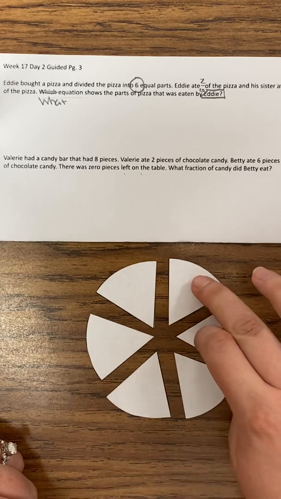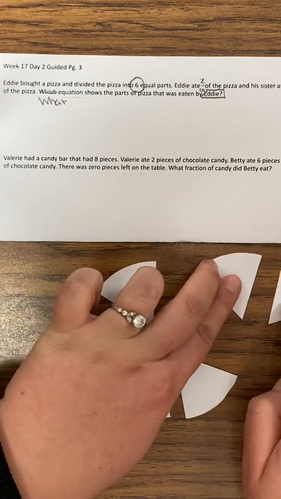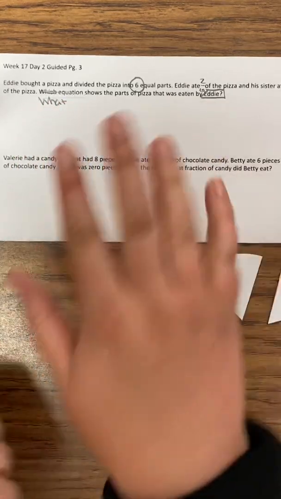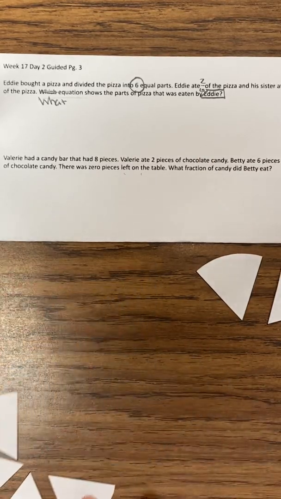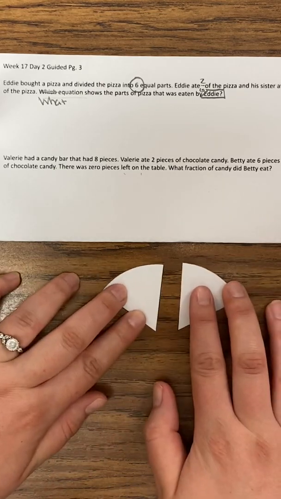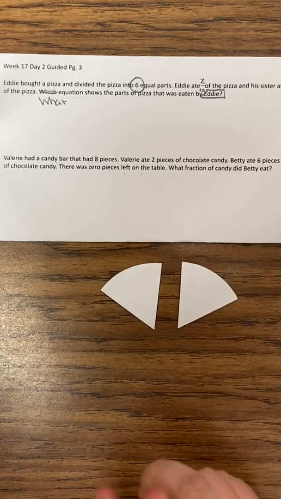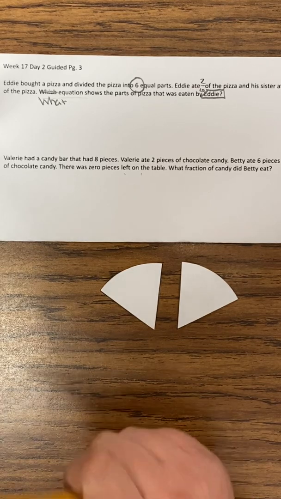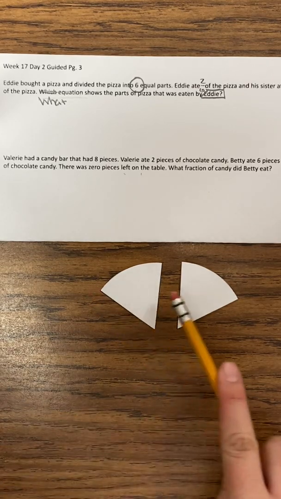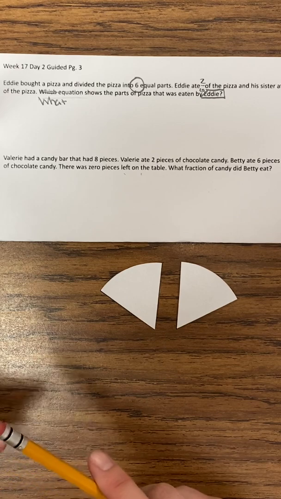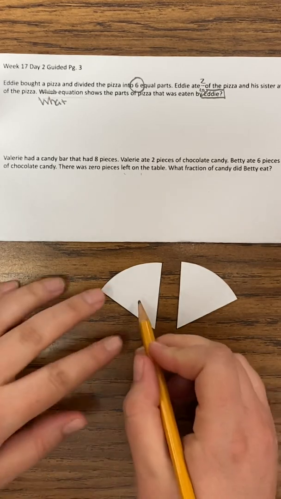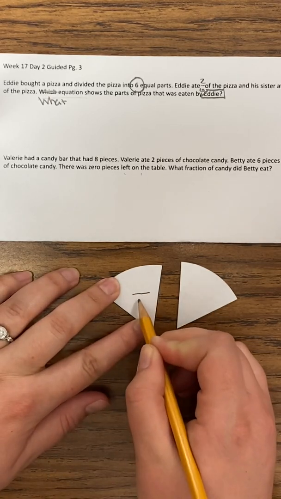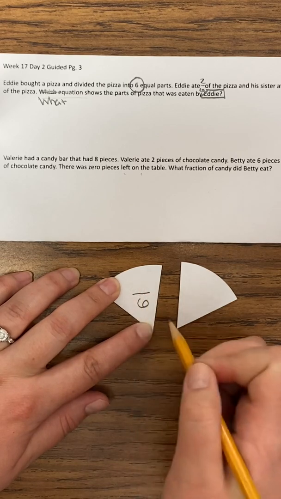Eddie ate 2 of the 6 because the question is saying that we're only working with Eddie's number, so we're going to put the rest of the pizzas away. And here's Eddie's 2. Okay, so remember, boys and girls, that each piece is called a unit fraction. And a unit fraction has, remember at the bottom, how many total, and then the top number is how many.